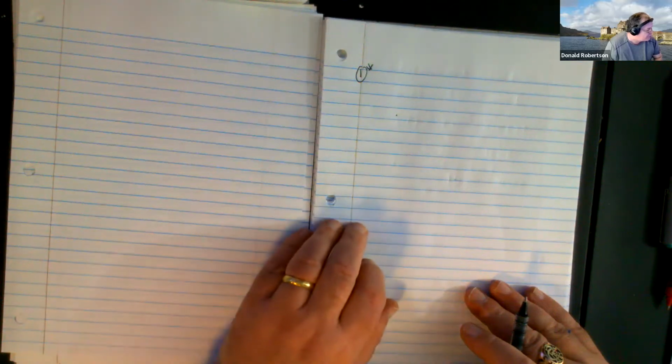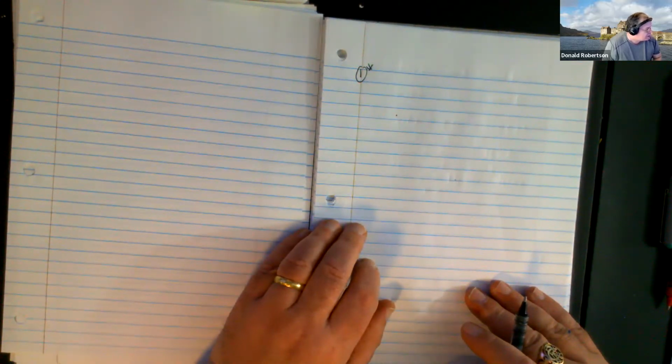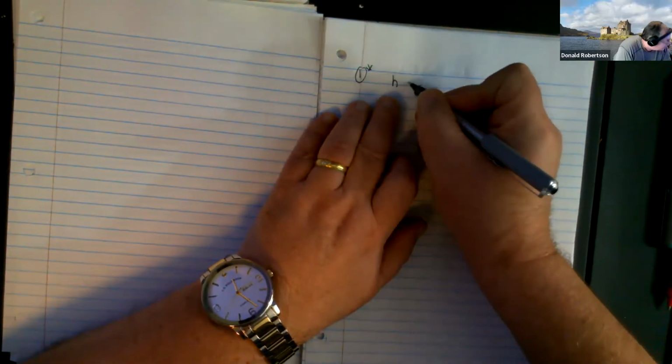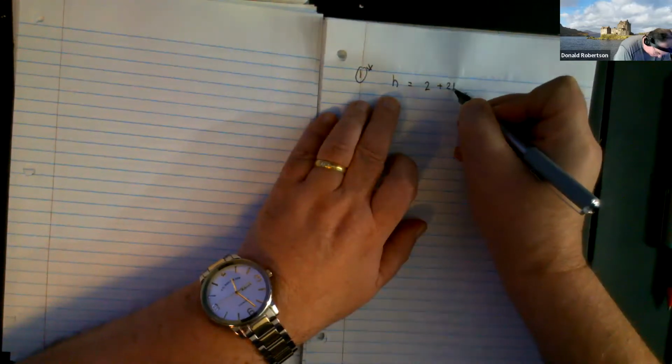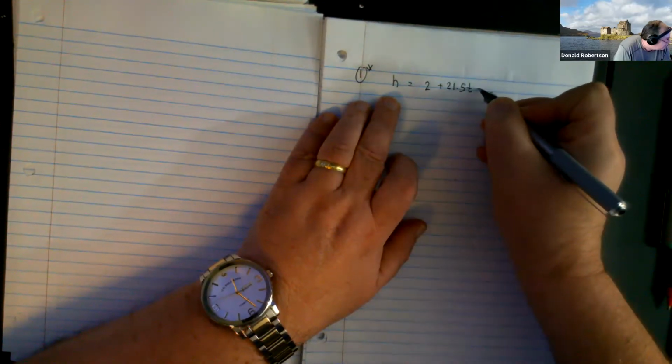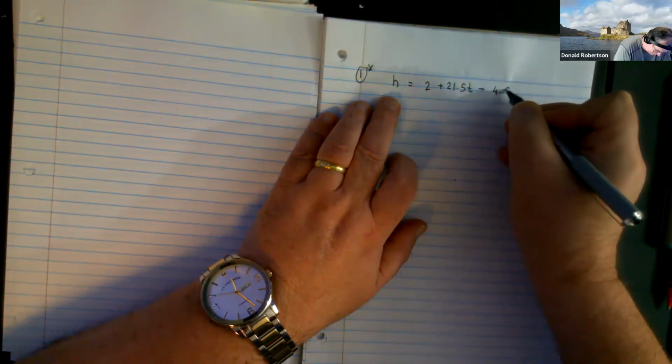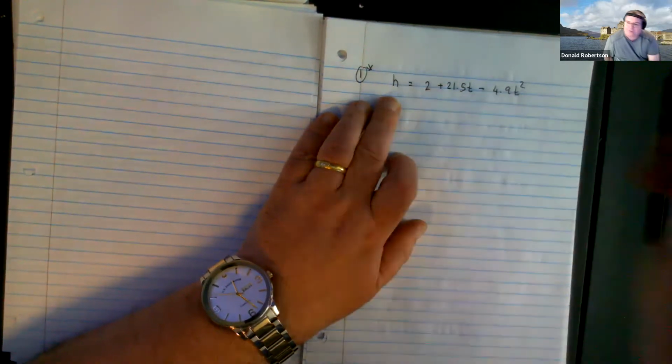The height in meters of a projectile shot vertically upwards from a point 2 meters above the ground with initial velocity of 21.5 meters per second is given by this equation. If you're not into physics, you don't need to know any physics. All you need to know is that equation.